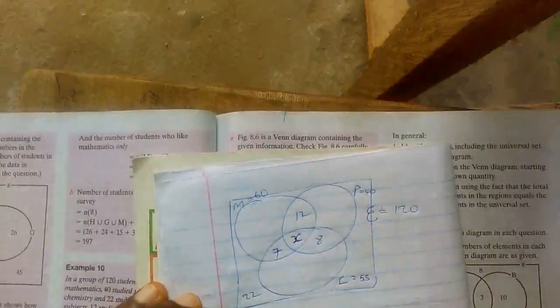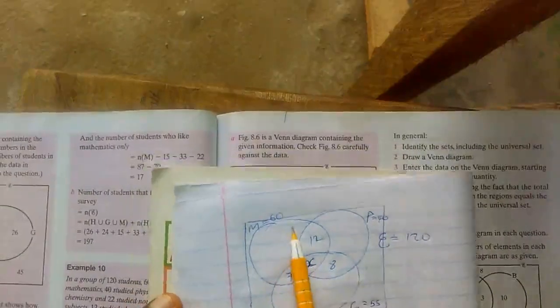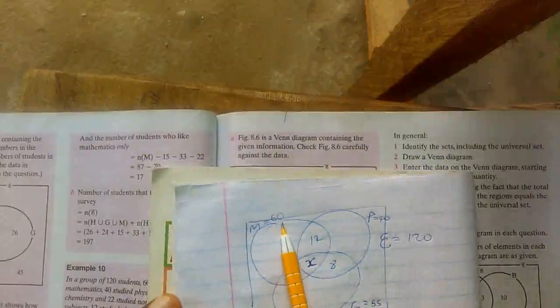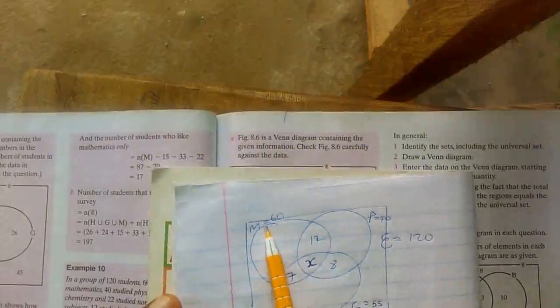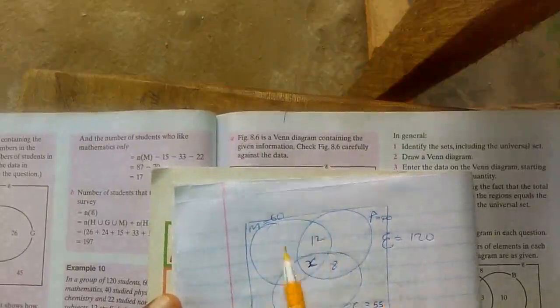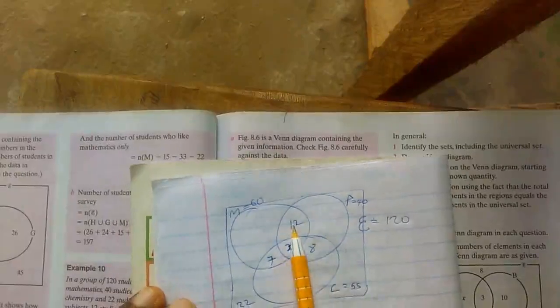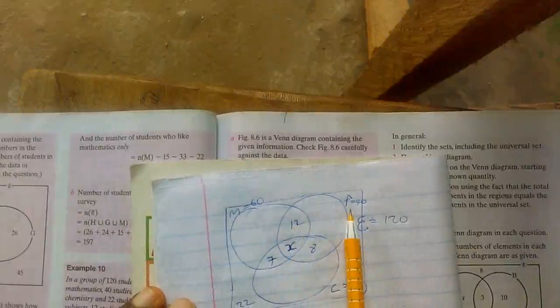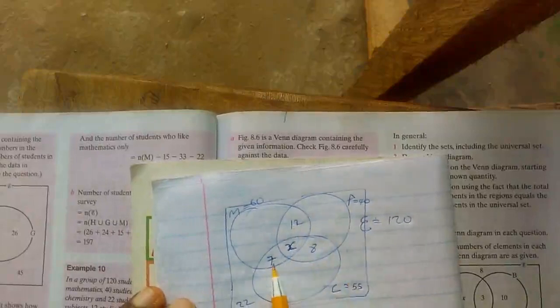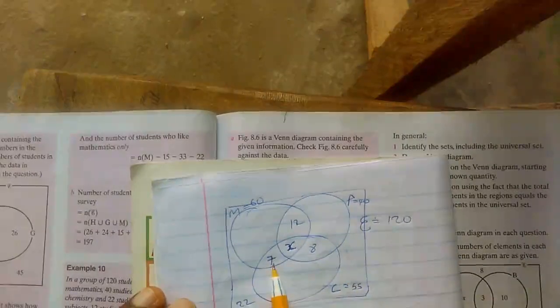Make it X. You know why I wrote this 60 outside? Because the 60 belongs to the whole circle. But remember, from the 60, 12 has gone to participate in physics. 7, they are still in mathematics, but they also share with chemistry.